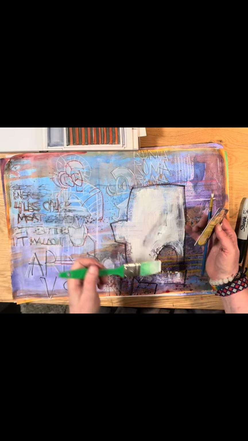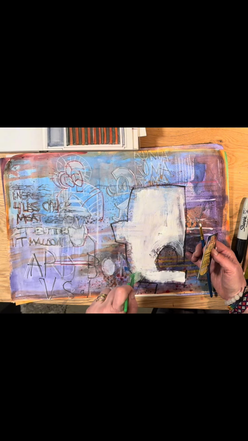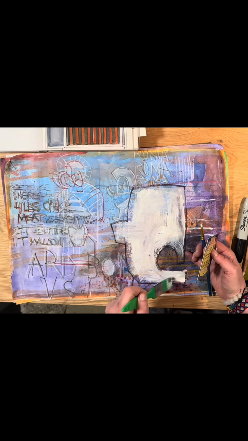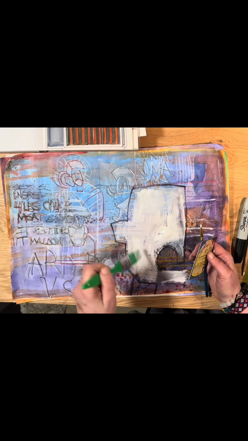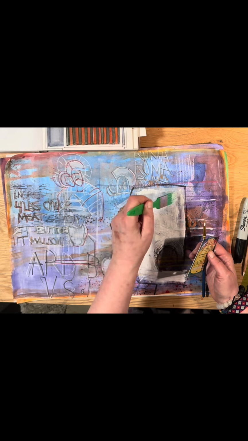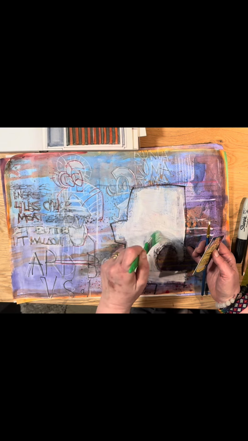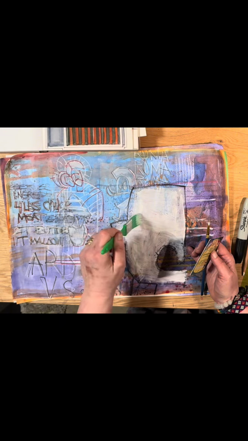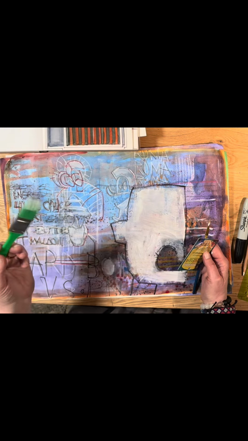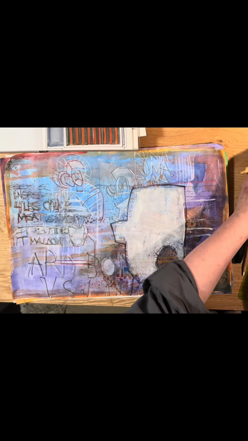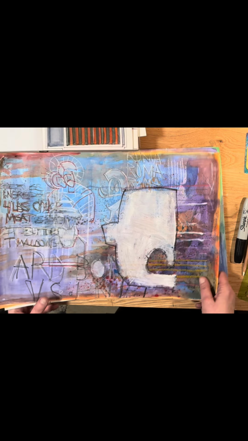Gosh, do I have big paintbrushes like this in the room? I don't know. I might have to bring some of my own. I'm not a snobby artist. I will work with super cheap things. Oh my gosh, I'm already loving it. Okay, so now it has to dry.